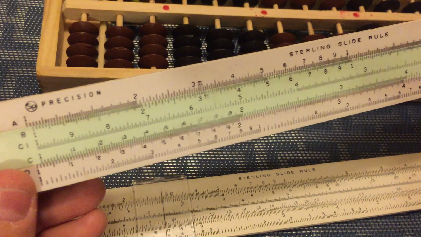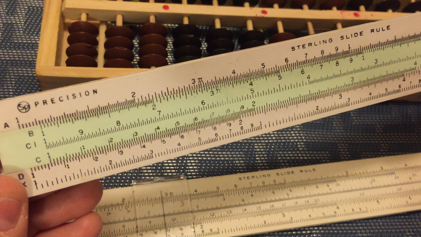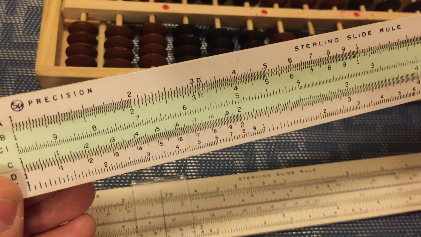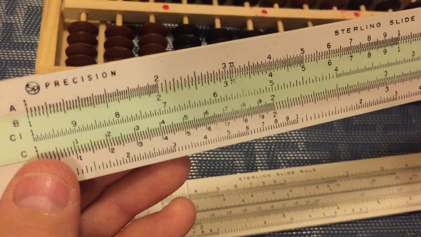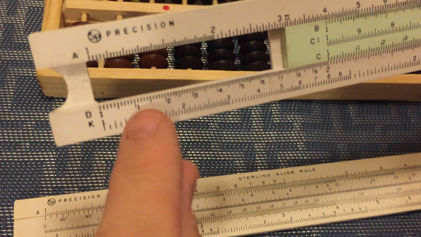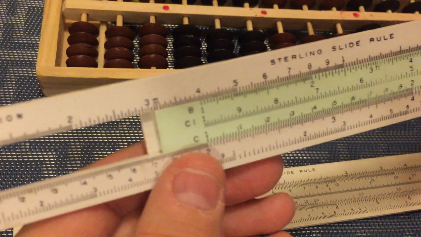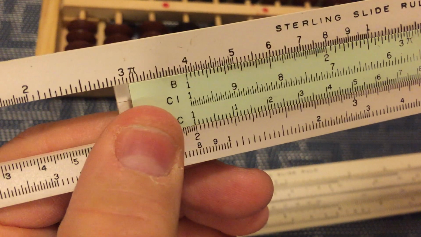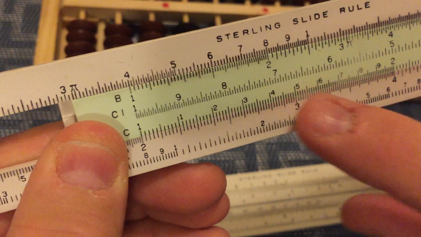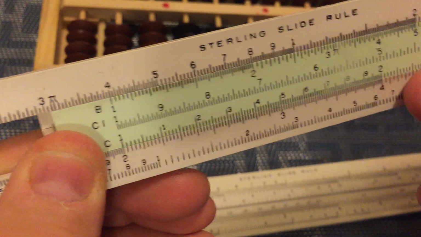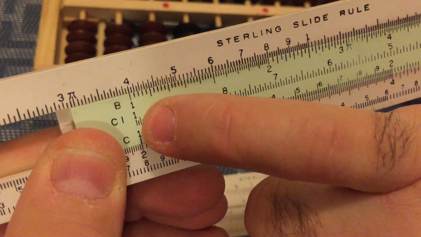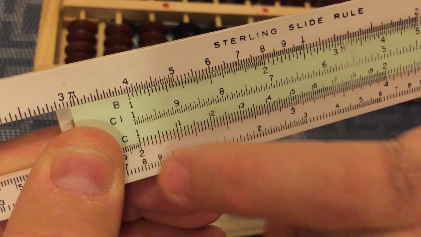So when you line things up, for example, if I want to multiply anything by 2, you'll take the C scale and put the 1 up to the 2. Remember, that's not the 2, that's 1.2. So you line it up to the 2, and now all you have to do is read off the D scale. No matter where you are, you're multiplied by 2. So obviously, if you put the 1 here over the 2, 1 times 2 is 2.